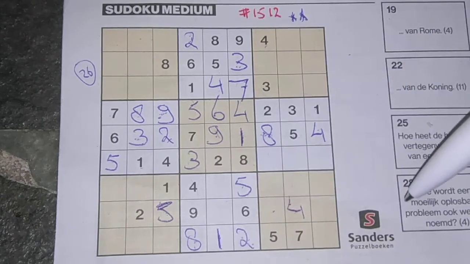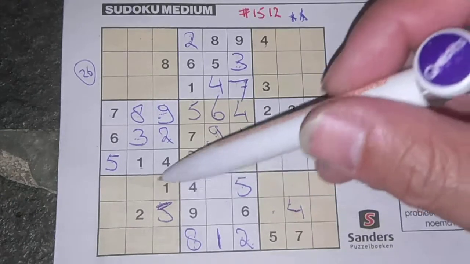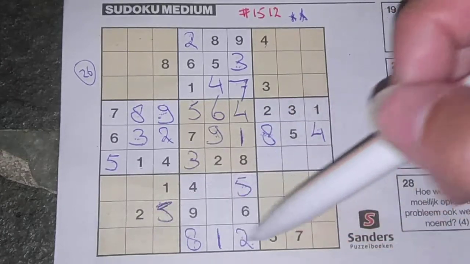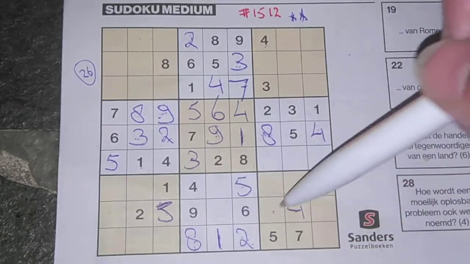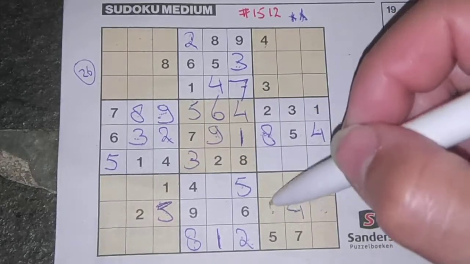This dot is reserved for the 1. Because we have a 1 in this row, 1 in the last row, so in the row between, the only 2 places for the 1 here or there. We see here 1, no 1 there. 1 should be there.